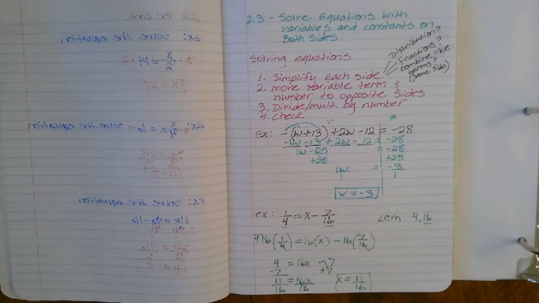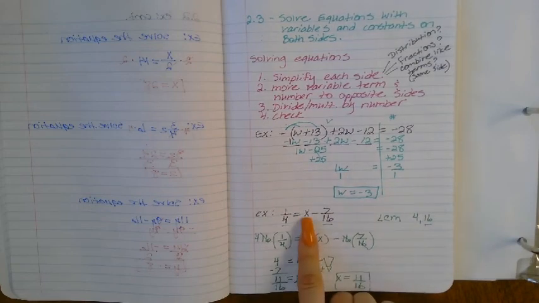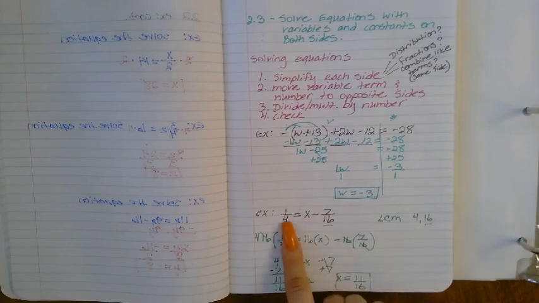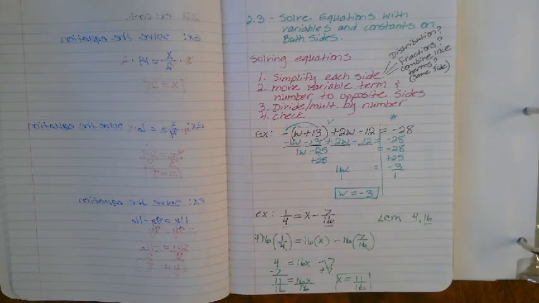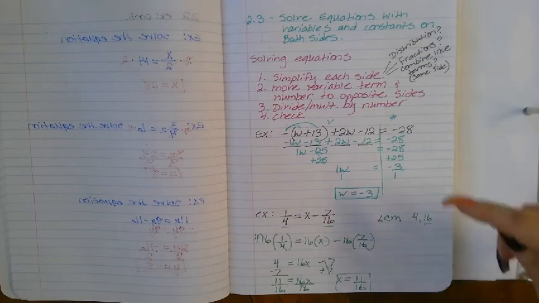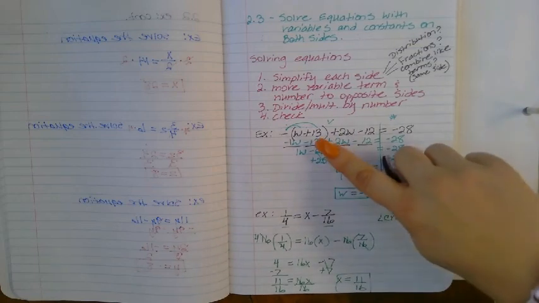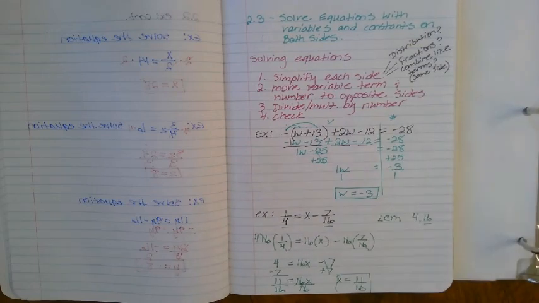And to check that, all you would do is pop that 11/16 in for this x up here and solve it. This side would already be solved. It's saying 1/4. So you would see if 11/16 minus 7/16 is the same as 1/4. And the same with this one: you would plug in the negative 3 for the w's up here and see if both sides of the equation equal the same number.